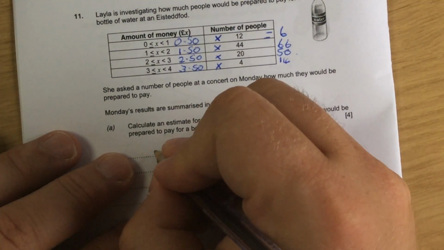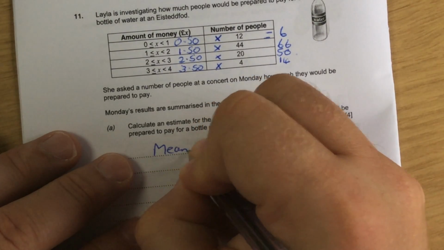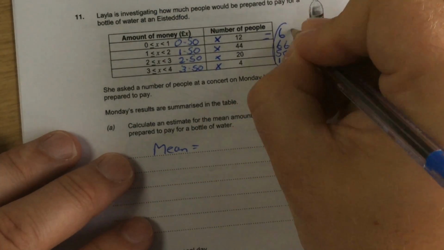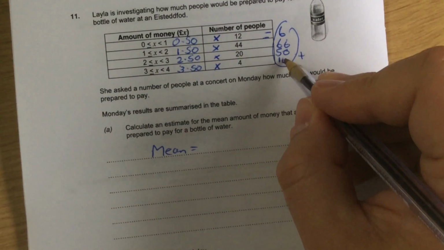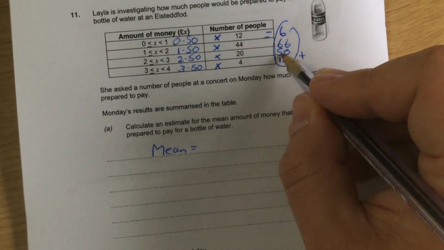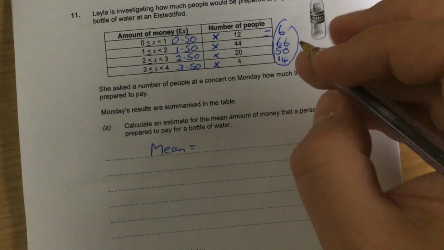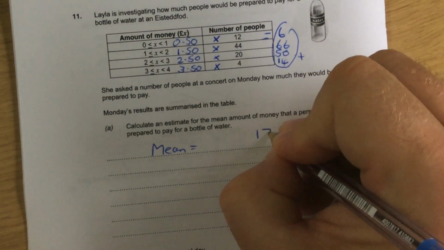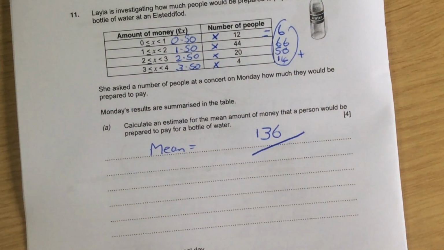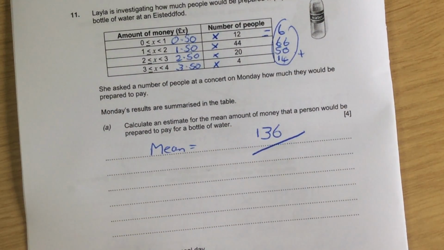So the mean is the total, which is this column added up: 14, add 50 is 64, plus 66 is 130, plus 6 is £136, divided by how many people there are.